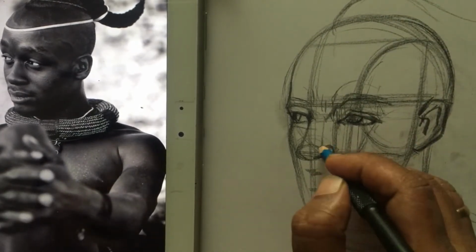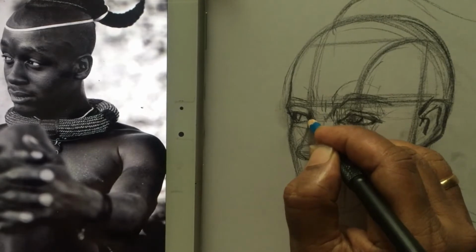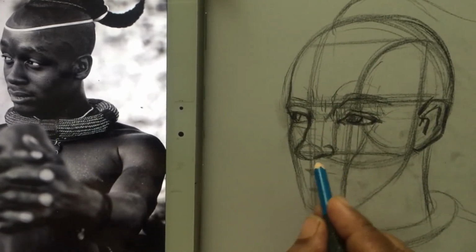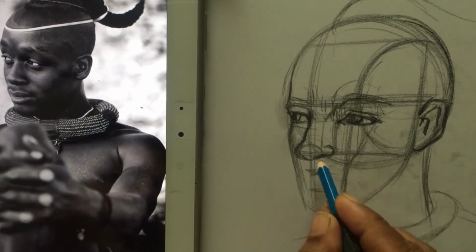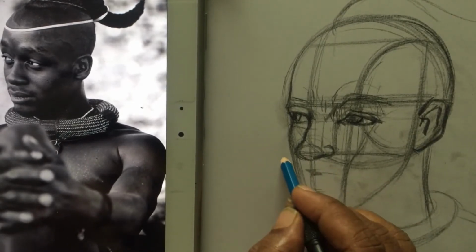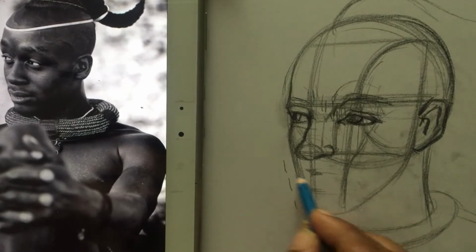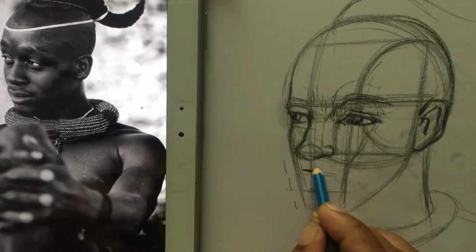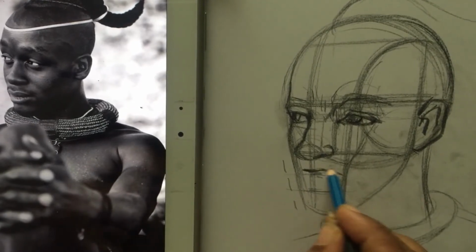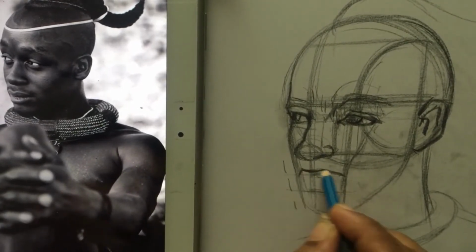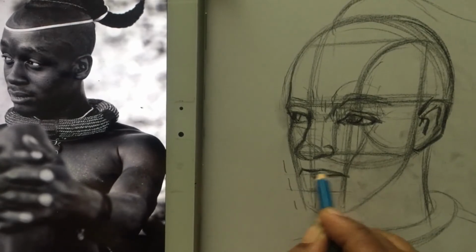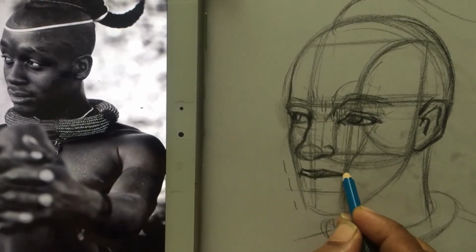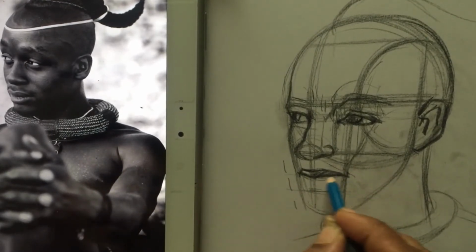Now here you can create the nose and the mouth. Here you can divide it 1 2 3, 1 2 3, 1 2 3. Okay, this is the mouth part, so you can create the mouth part like this. Okay, see how easily you can draw this human face in different angles. I show you, it is quite easy.